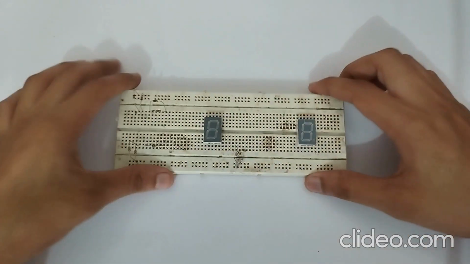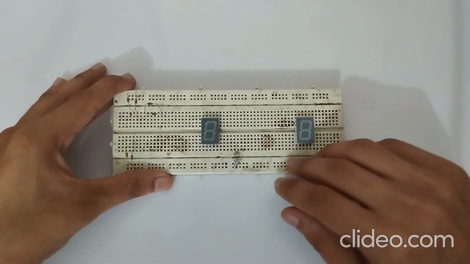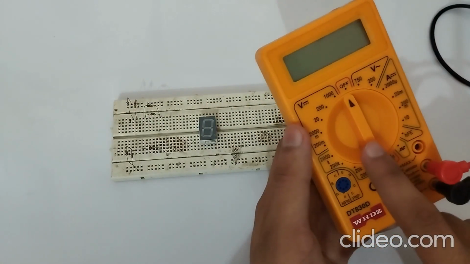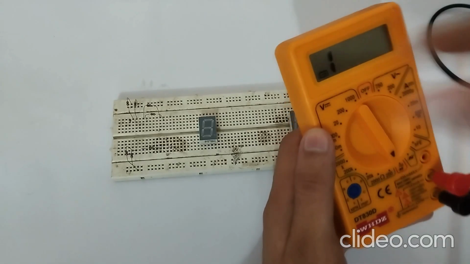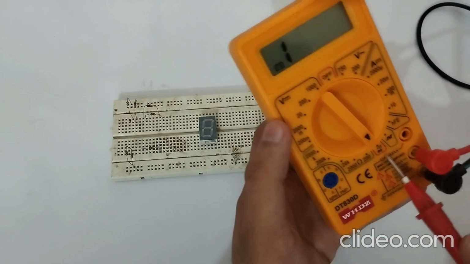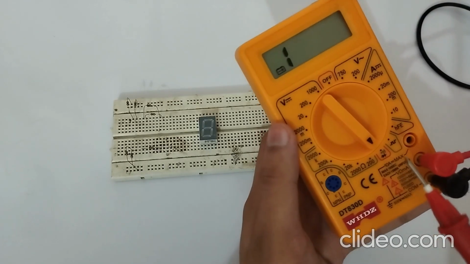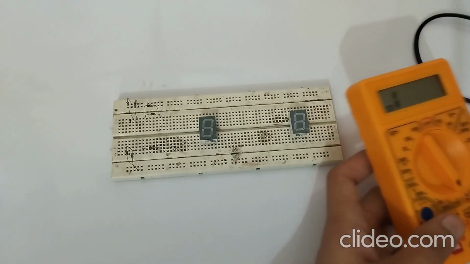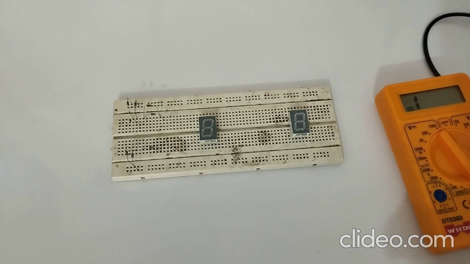Now to test which one of the segment displays is common anode or common cathode, we need a multimeter. So this is a multimeter and we need to set the knob of this multimeter on the diode testing mode. You can see this is a diode symbol. So we can use this mode of the multimeter to test which one of them is common cathode or common anode. We need two jumper wires for this purpose.